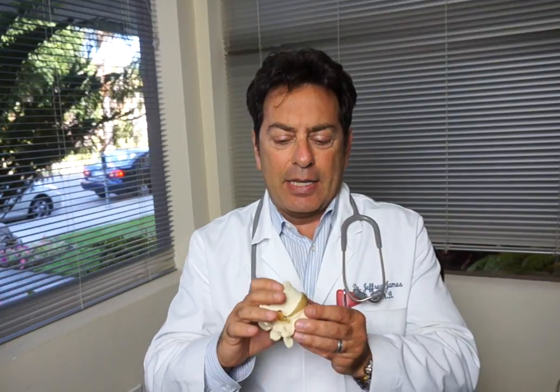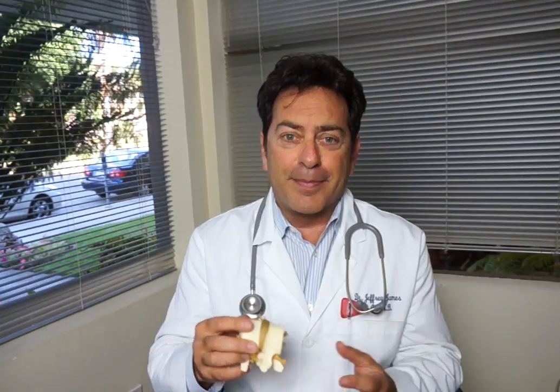From C2 down in our spine, all the way down to S1, we all have a disc in our spine separating the vertebra. And the disc really serves several different functions for us. The first is it gives us flexibility, so we're able to bend and move, so our spine isn't just one big solid broomstick. The second thing it does is it gives us shock absorption.